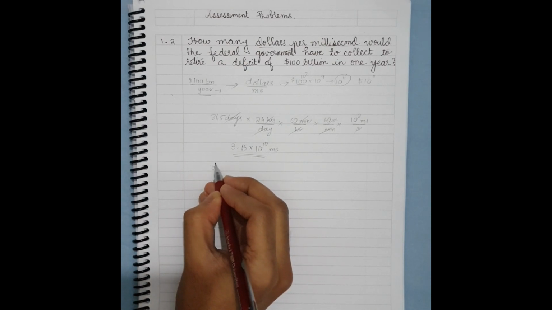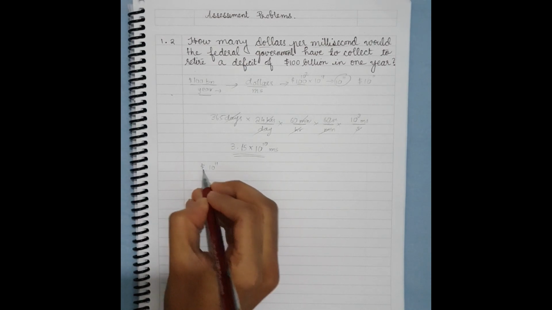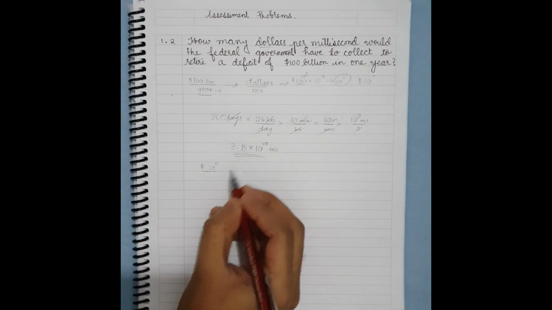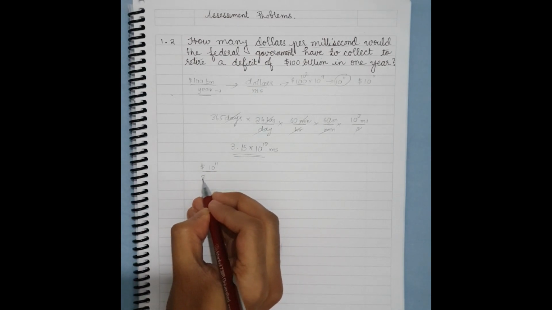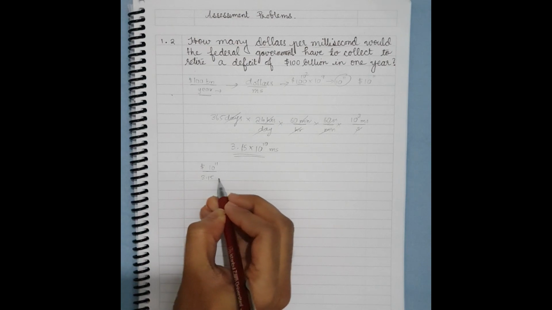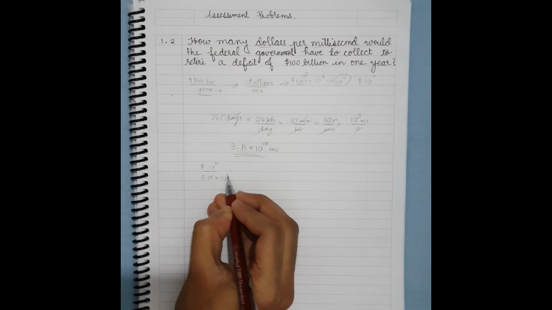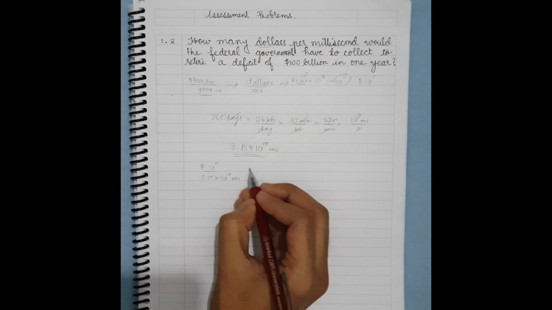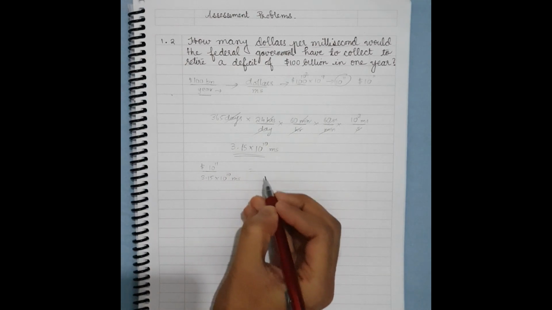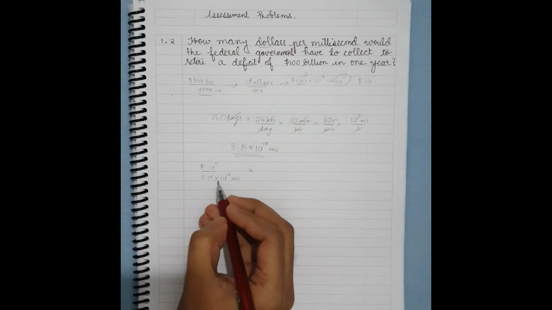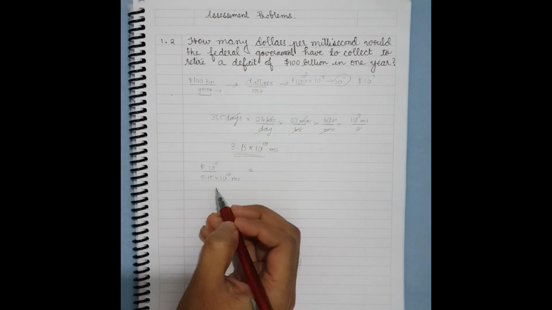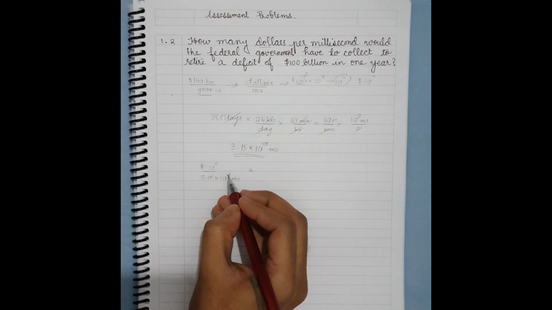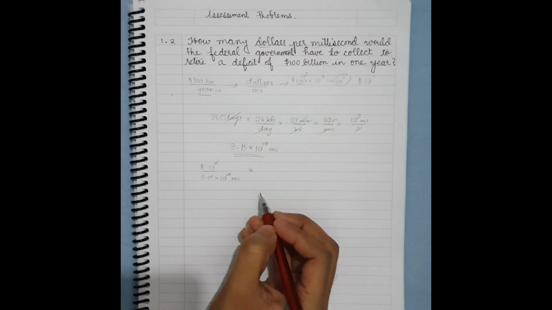We have 10 raised to 11 dollars, and then 3.15 times 10 raised to 10 milliseconds. So we have dollars per millisecond, which we want in our answer. 10 raised to 11 divided by 10 raised to 10 is basically 10.